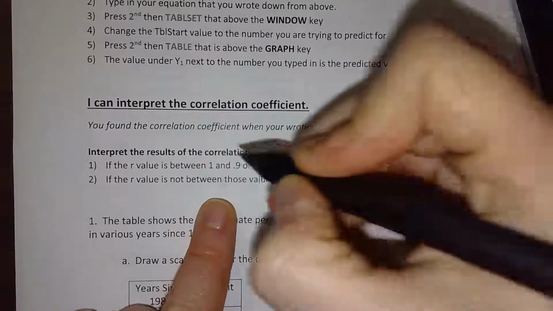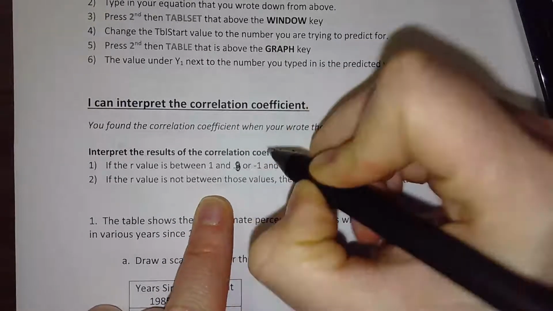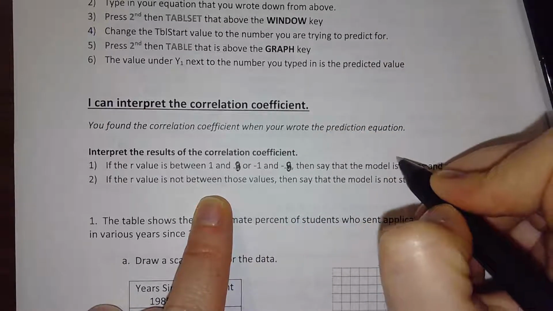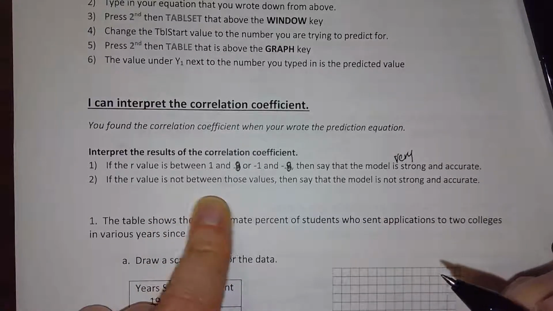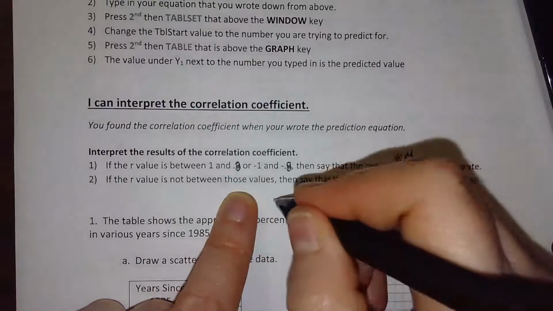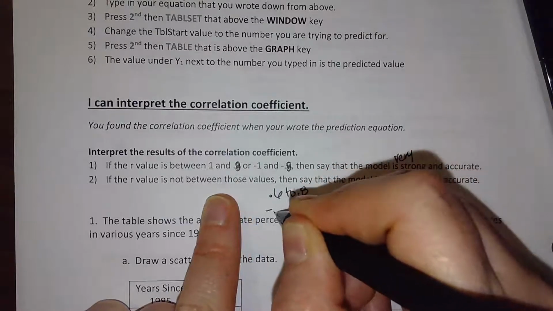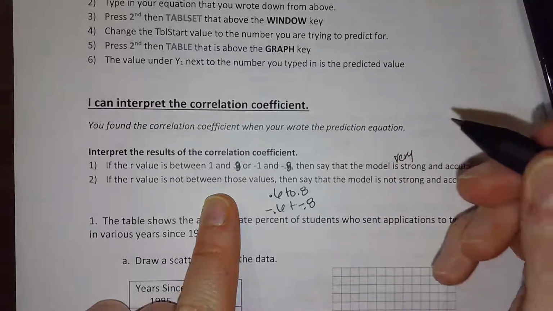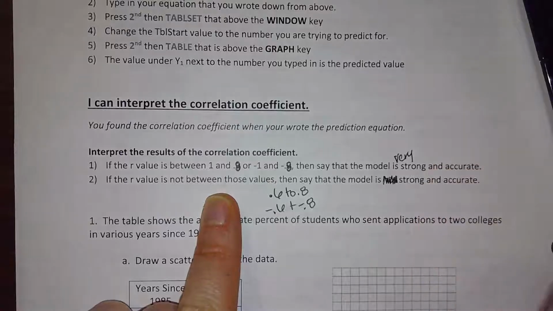When your value is between 1 and 0.8 or -0.8, we're going to say that the model is very strong and accurate. And if the R is between 0.6 to 0.8 and -0.6 to -0.8, we're going to say that the model is strong. We're just going to say it is strong and accurate.